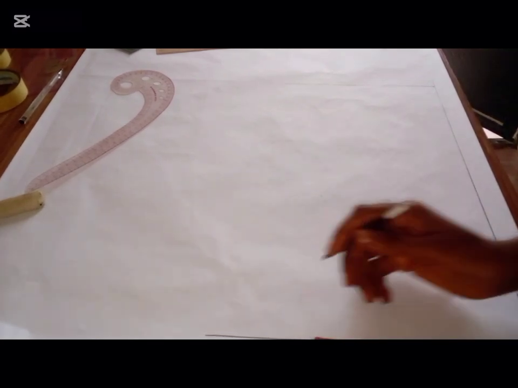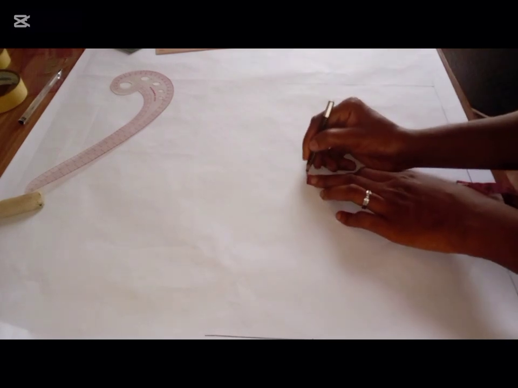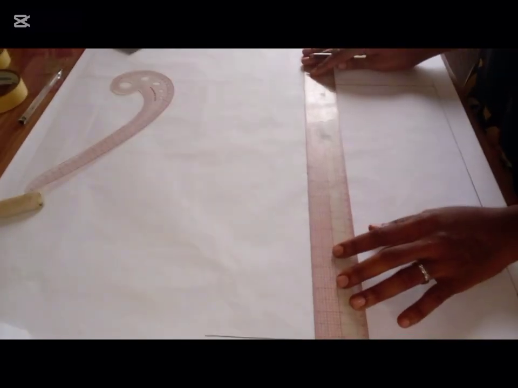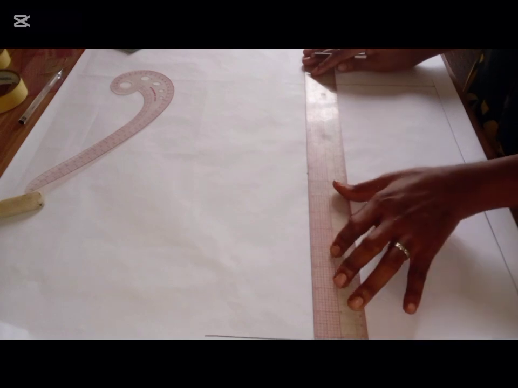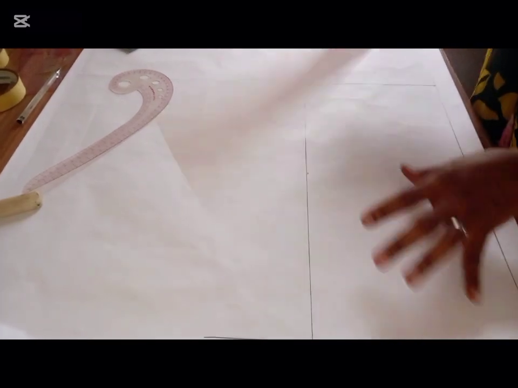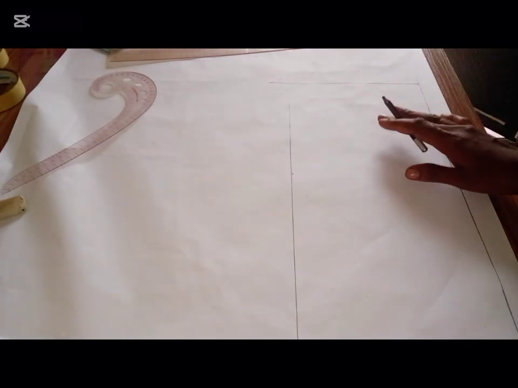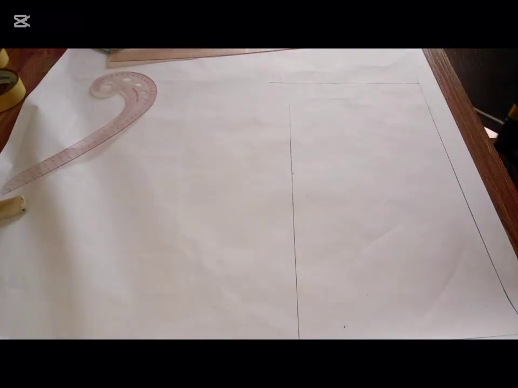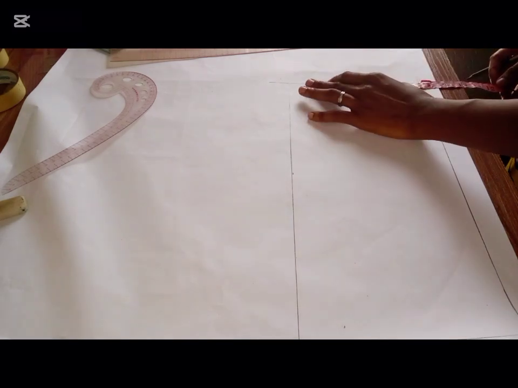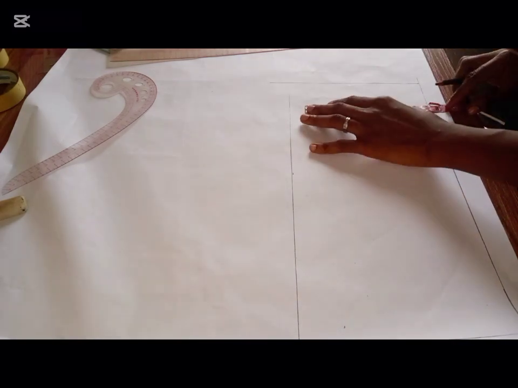So I do that to get a draft on the other side to get a perfect rectangle. This will be my base for my measurement. So that's my upper bust measurement. That's 8 1/4, 33 round on the upper bust. Then the front arc, because it's divided into four, which is front arc.